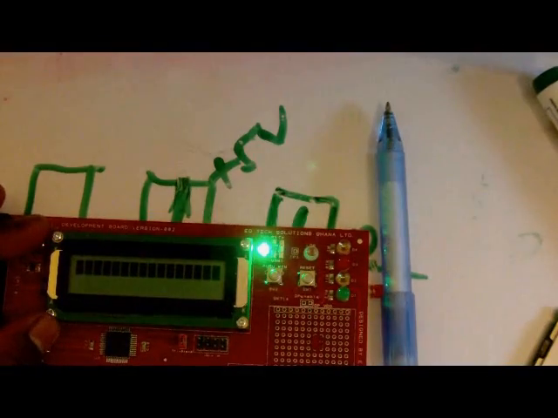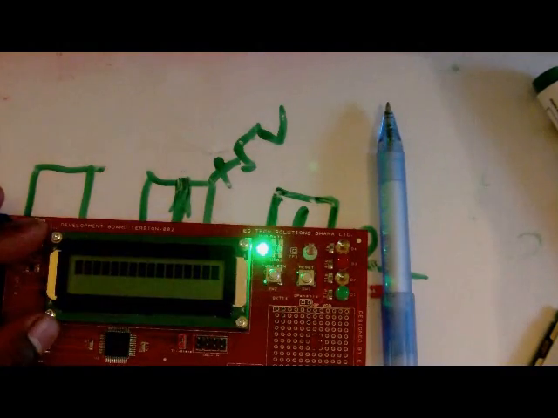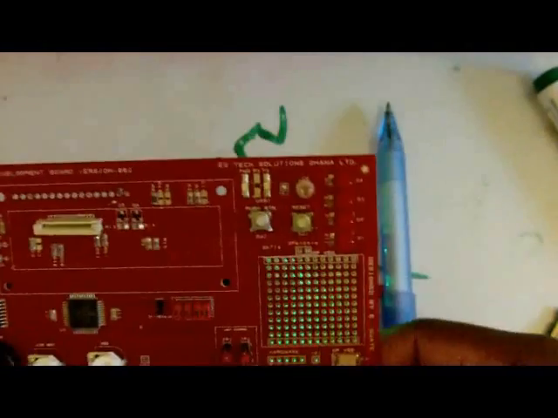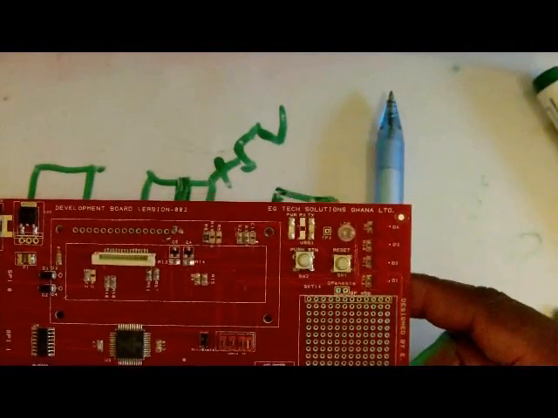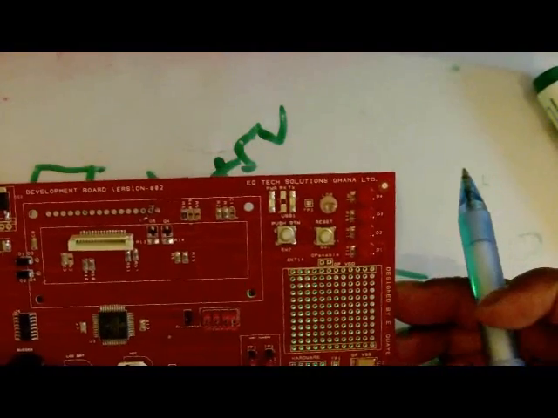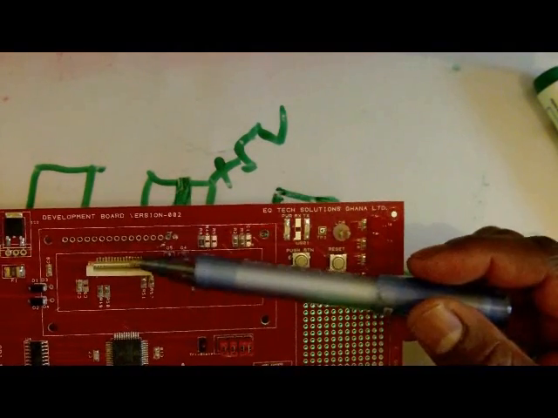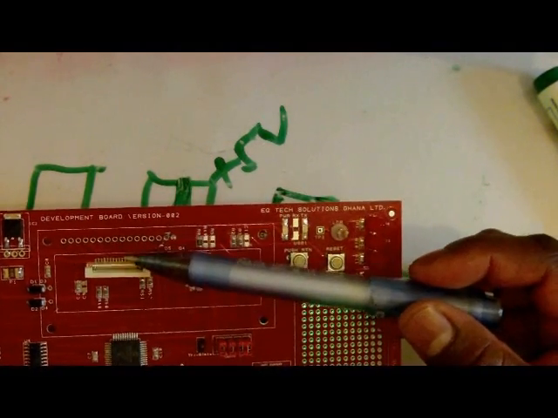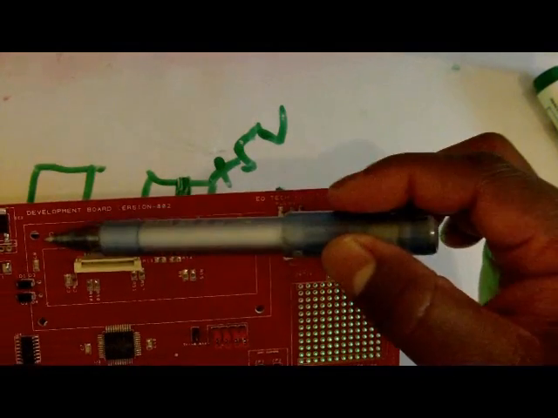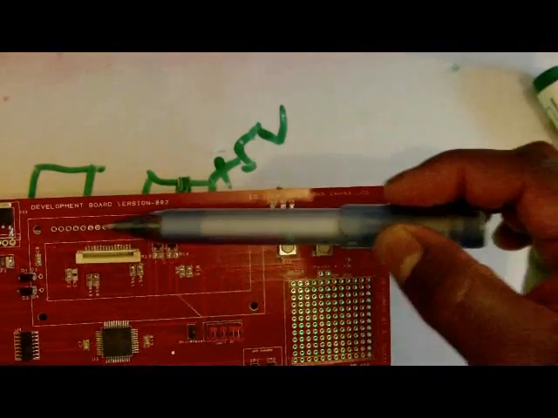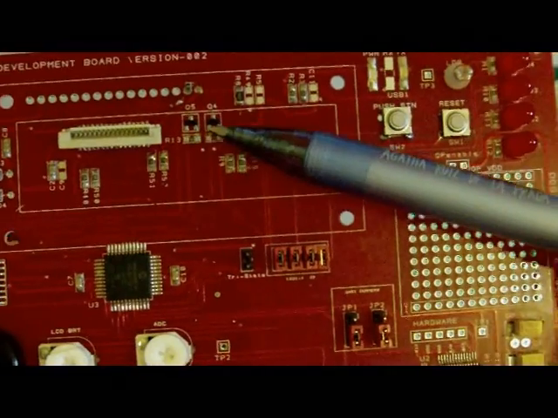Now let me bring one of the boards which I haven't mounted the LCD on. Now this is a board without the LCD. This board is sort of future proof, so that if we run out of surface mount sockets for the LCD, I've provided a through hole version here. The components here are very difficult to see.